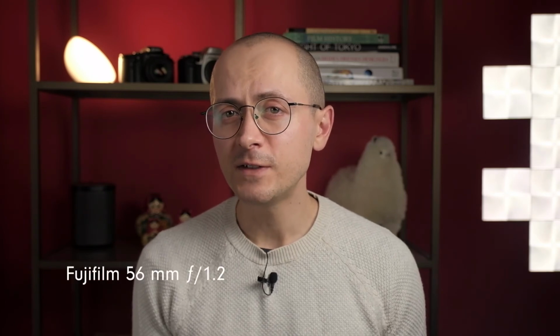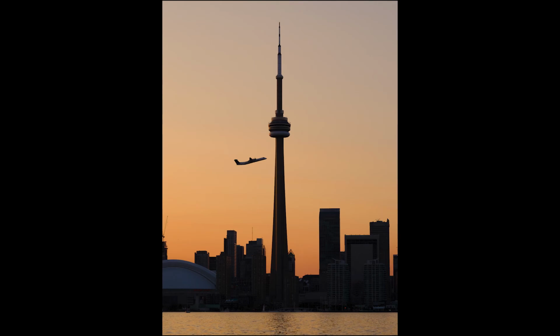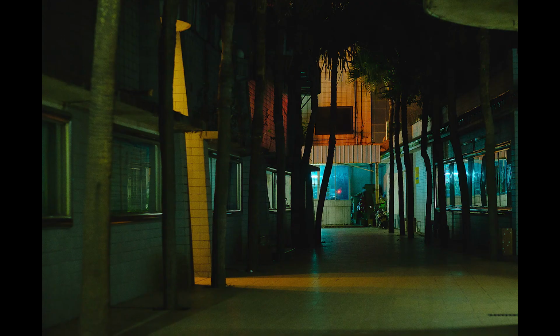Personally, my favorite lens for portraiture is the Fujifilm 56mm f1.2. It offers an angle of view equivalent to an 85mm lens on a full-frame camera. Features a very large f1.2 aperture, at which it's quite sharp, and has lovely bokeh. With that in mind, I've used this lens for many other subjects, ranging from still life, street scenes, and landscapes.